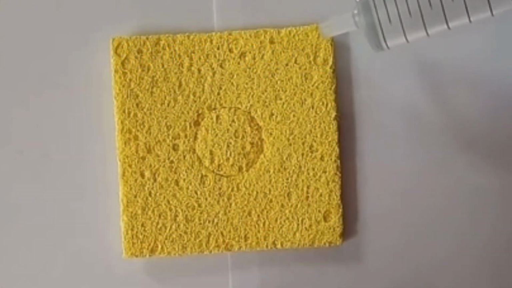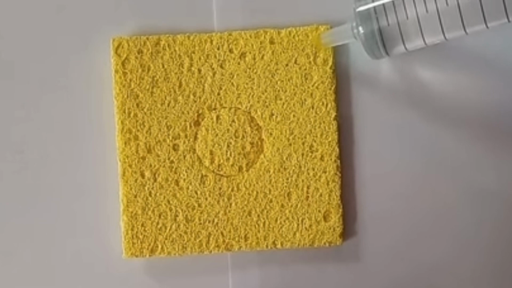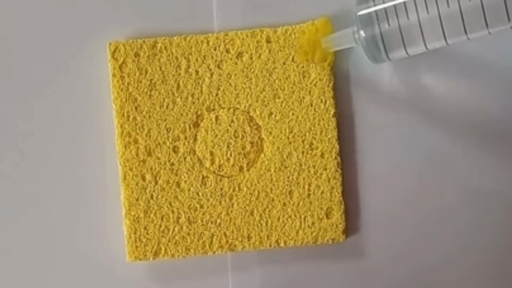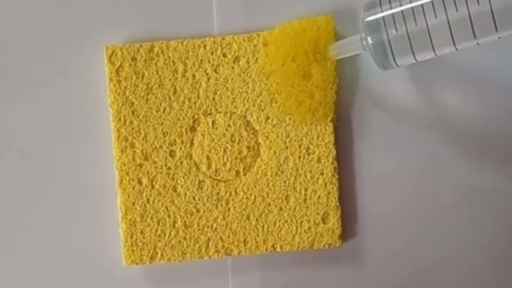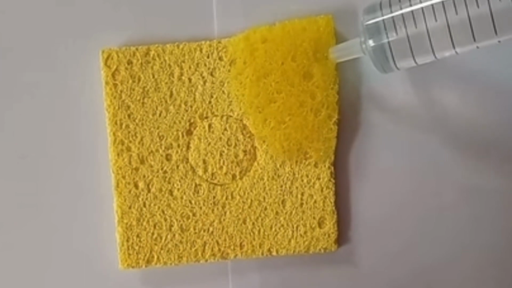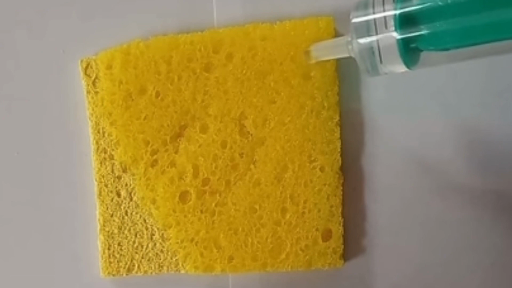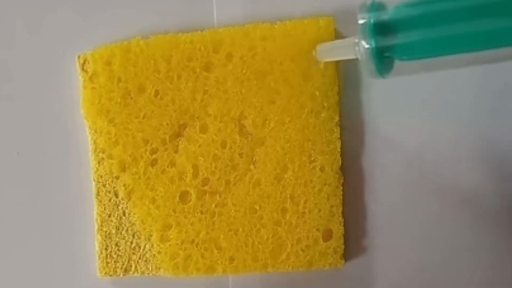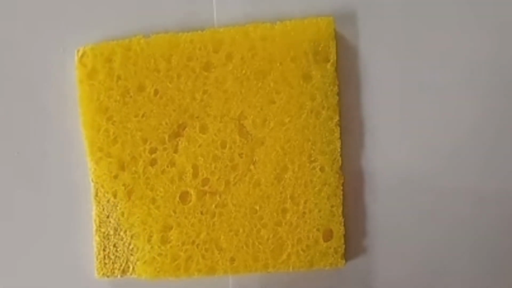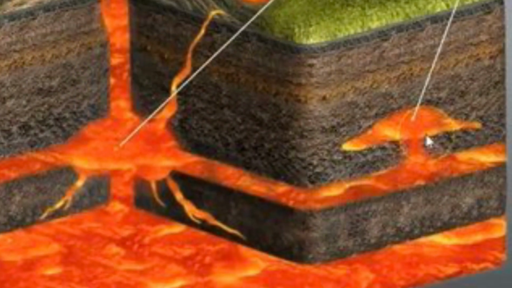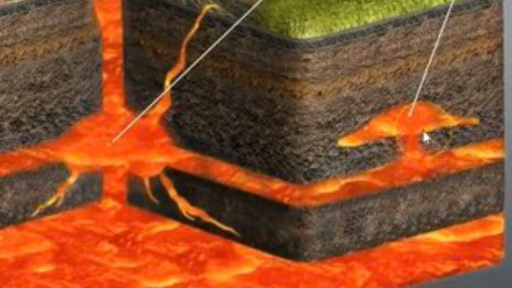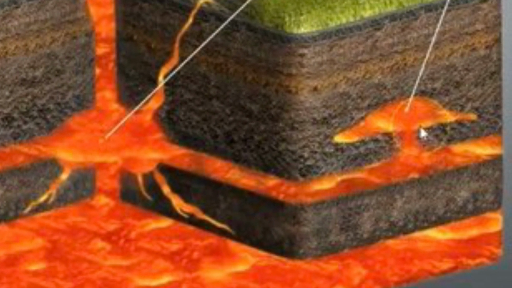If you take a sponge, which has got lots and lots of holes in it, and start pumping water into it, all the holes get filled up with water and it holds all that water. The same thing happens with volcanoes and limestone that's riddled with holes.